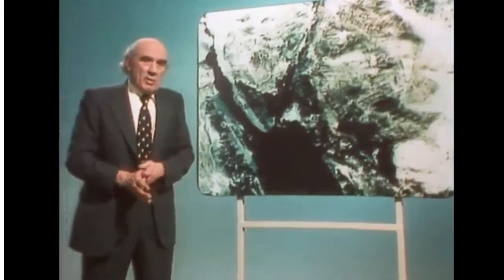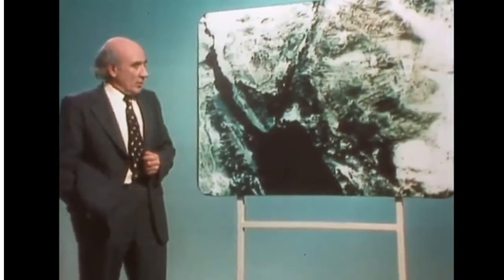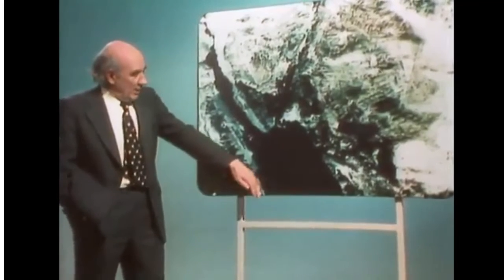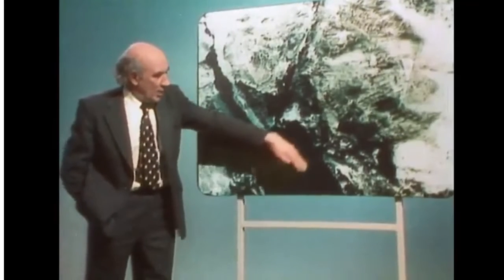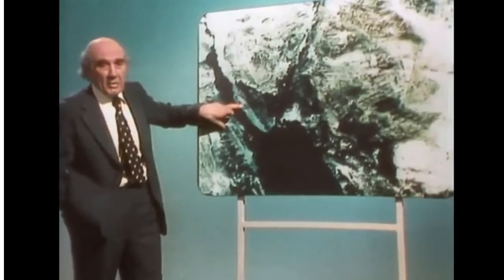Now, this information is quite important because it does mean that in any reconstructions that we make of the evolution of the opening of the Red Sea, in none of those reconstructions can we close the Gulf of Suez.